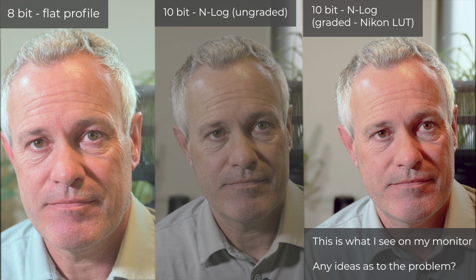You can see from the 10-bit Nlog ungraded there's quite a difference between the flat profile and the ungraded. And then on the right hand side, if we overlay the Nikon LUT onto it, it brings the skin tones up to much closer to where the flat profile is, so very easily correctable. So with regards to skin tones, I think the 10-bit Nlog with the Nikon LUT works quite well.